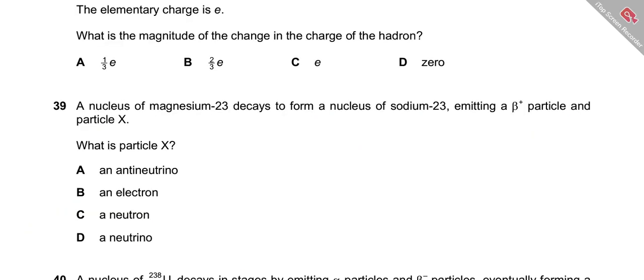Okay, so we have a question. A nucleus of magnesium 23 decays to form a nucleus of sodium 23, emitting a beta positive particle and a particle X. What is particle X? Now, we have already studied that a beta particle is never emitted alone, and that was to keep the energy conserved because beta has a continuous range of energy.